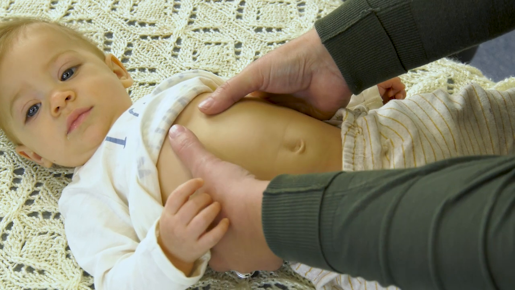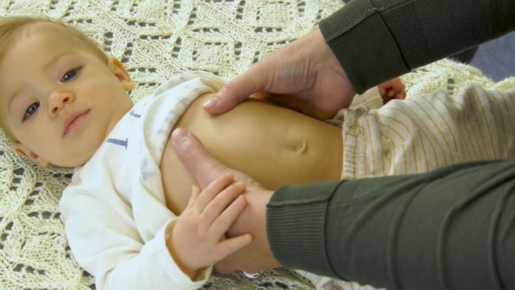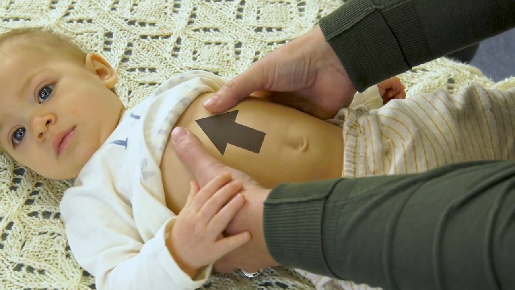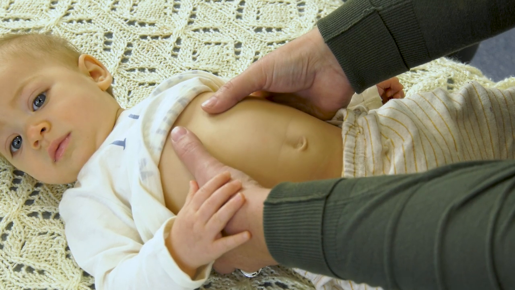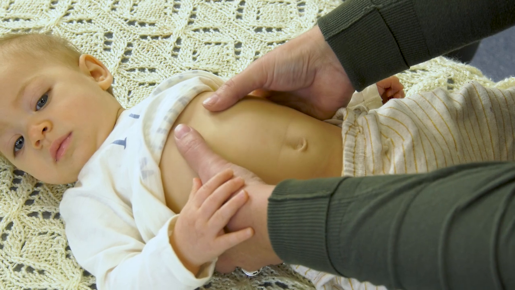In this example, to create balanced tension in the tissues, I will move the tissues superiorly and to the left and hold for a release. Then I will reevaluate.